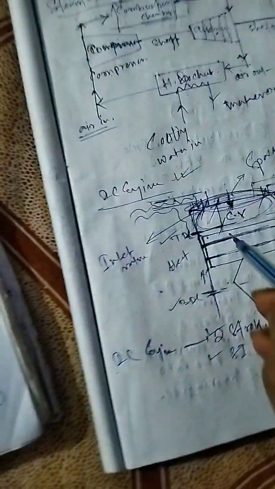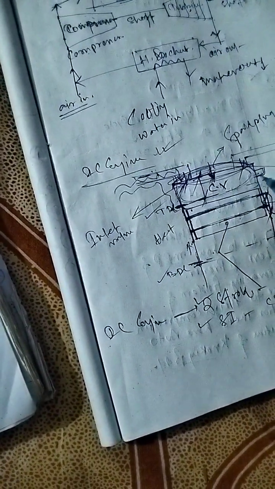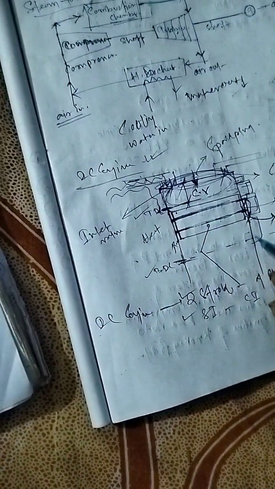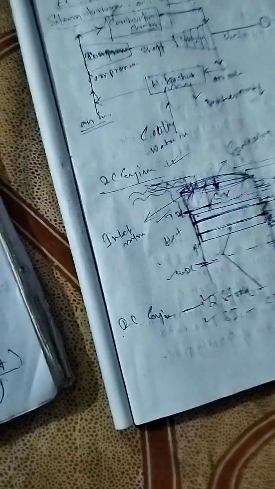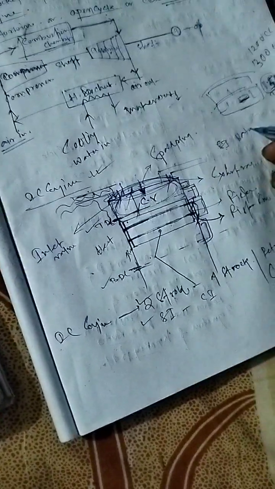Into the engine massive heat will be generated. So for cooling purposes we provide a water jacket. So this is how cooling will be provided. For cooling purposes the water will be used.